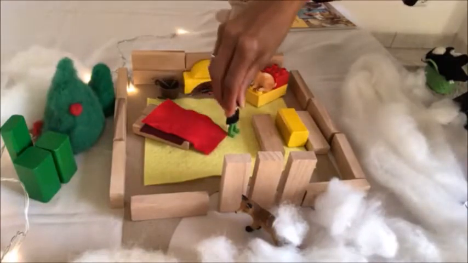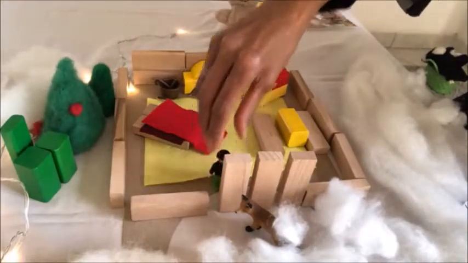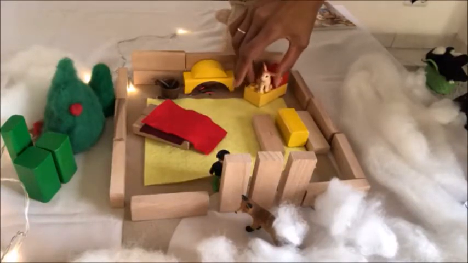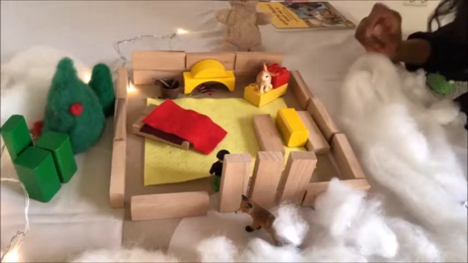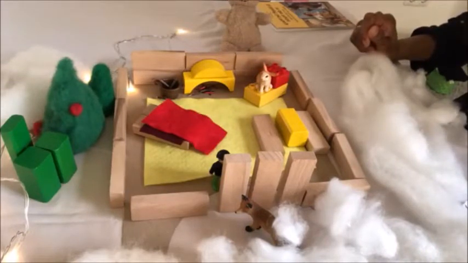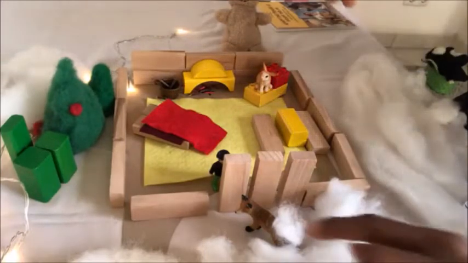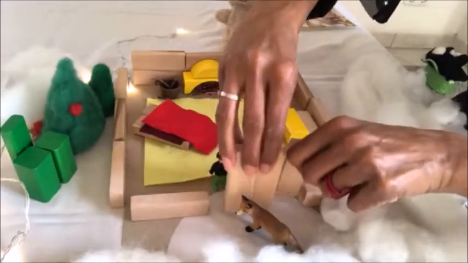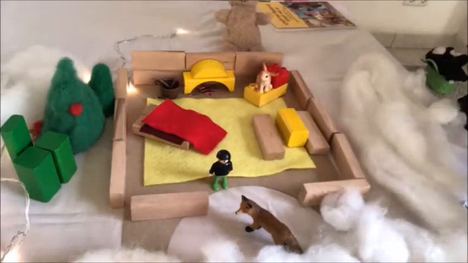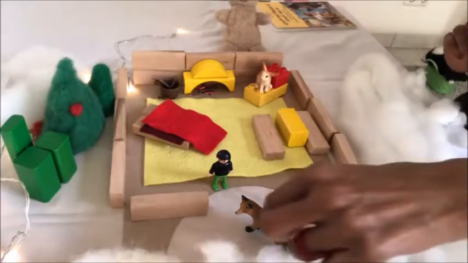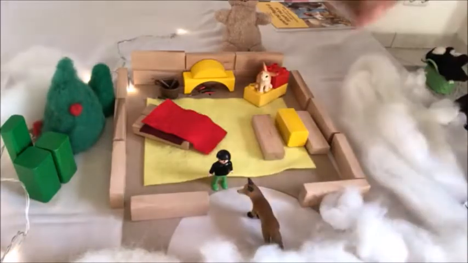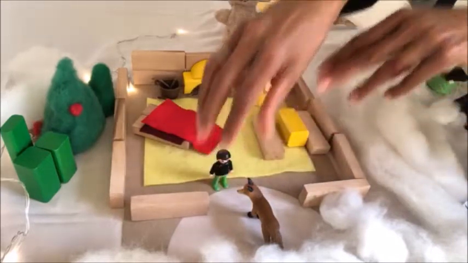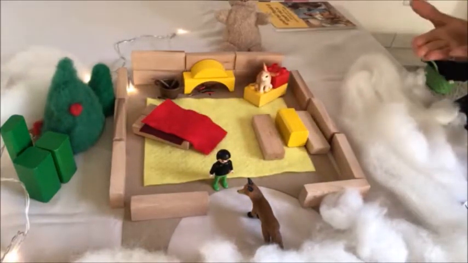Vanya makes his way to the door. The rabbit is also awake, and the rabbit is wondering, wonder who could that be at the door? Vanya opens the door and he sees a fox at the door. He was quite surprised to see a fox at the door.